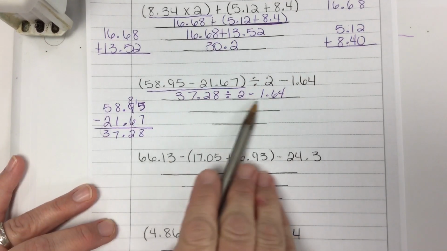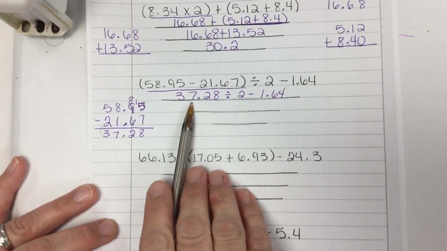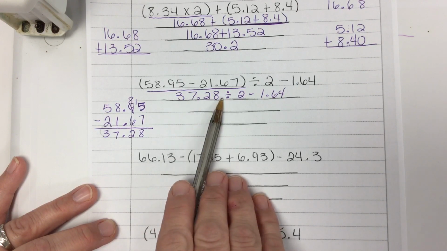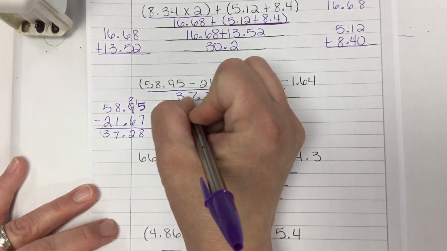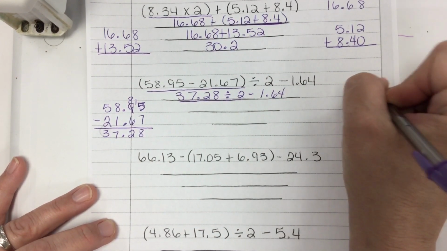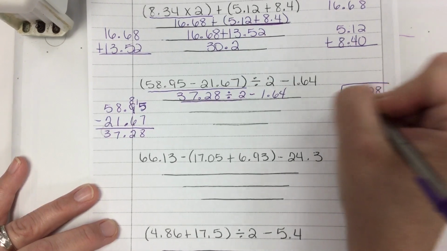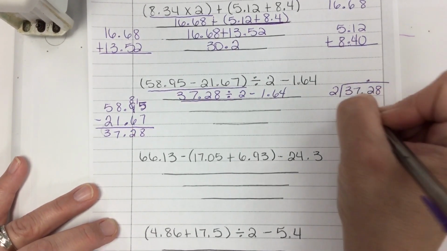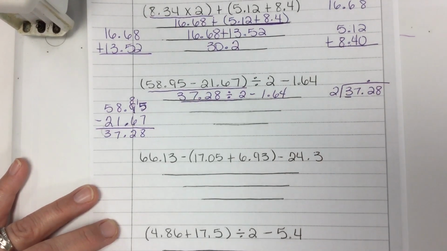Okay, so now I don't have any parentheses. I have a division sign and a subtraction sign, and division comes first. So 37 and 28 hundredths divided by 2. Bring your decimal to the top and start with 2 will go into 3.